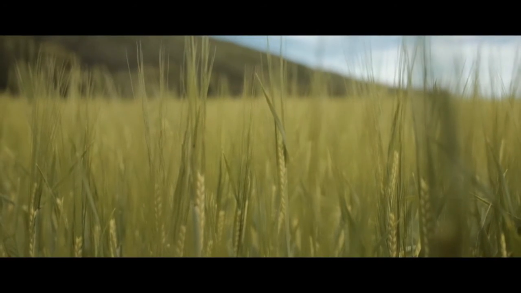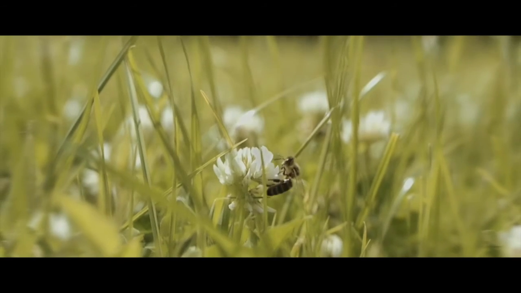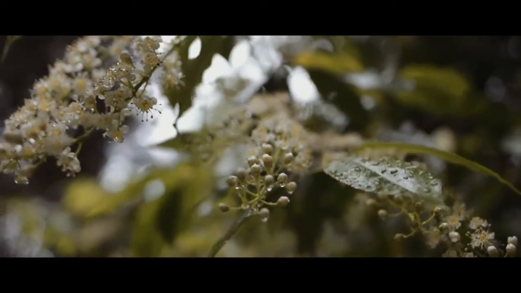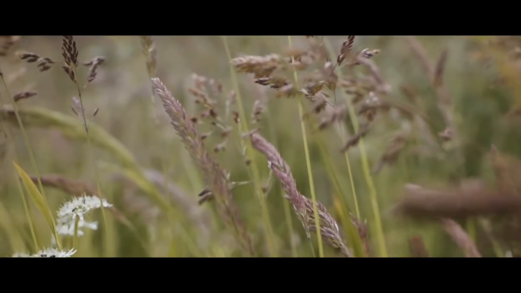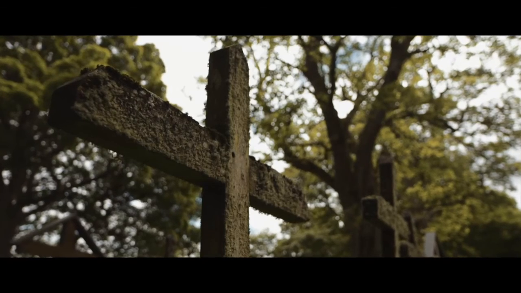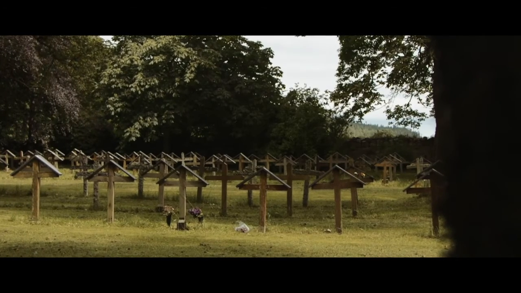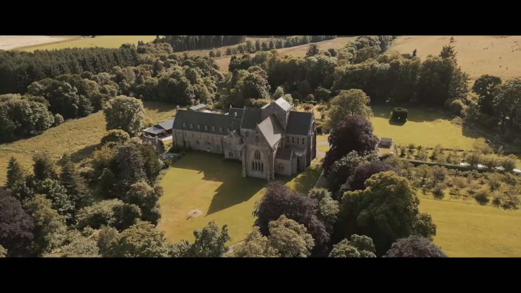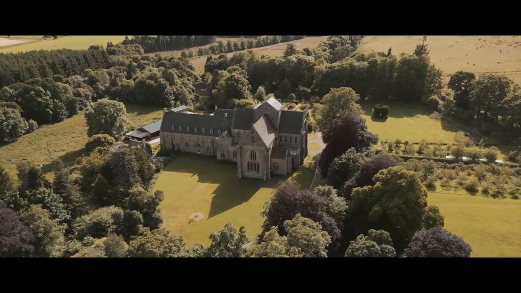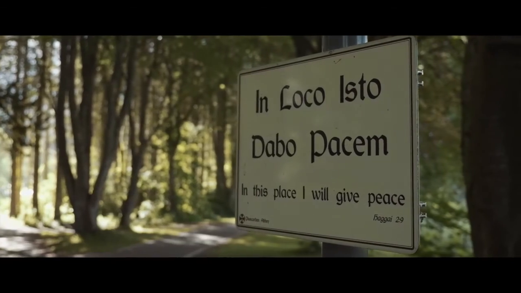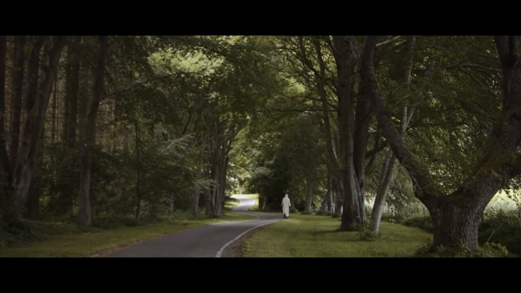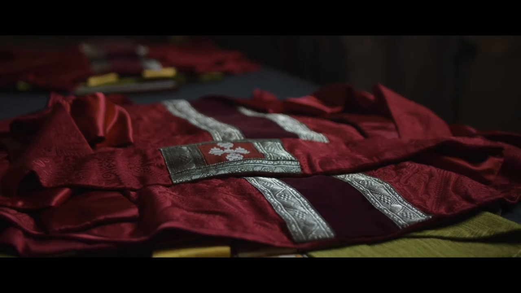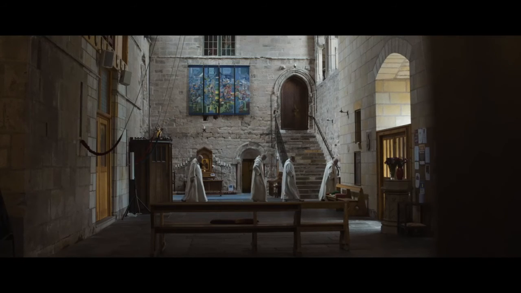I am on a mission to travel across millennia and find the original DNA of Western music. In the remote wilderness of Scotland, at the home of the Benedictine monks of Pluscarden Abbey, the remaining community in the British Isles to practice Latin plain chant.